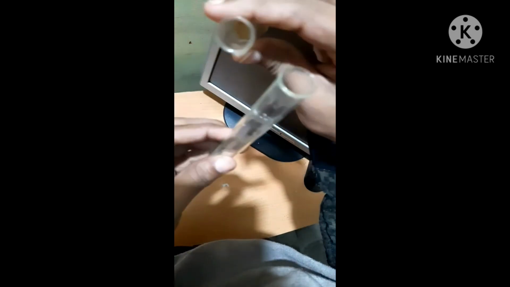We will decant. We already learned the decantation process. We will decant this liquid, and that's how we separate sand from water. But this water has salt present inside it, right, children? It is not purified water, right?